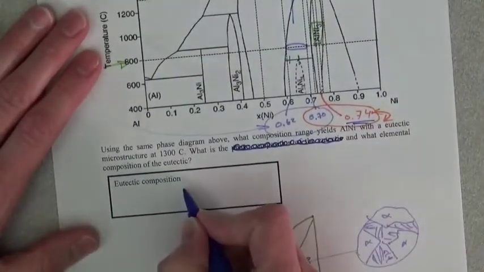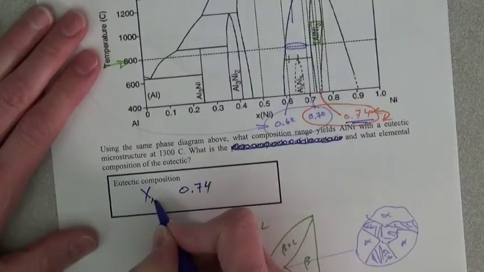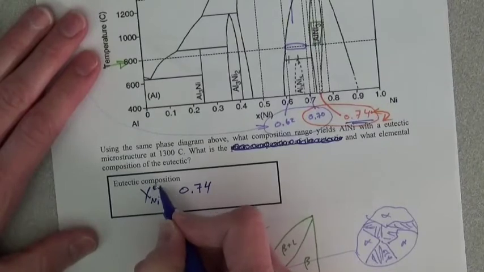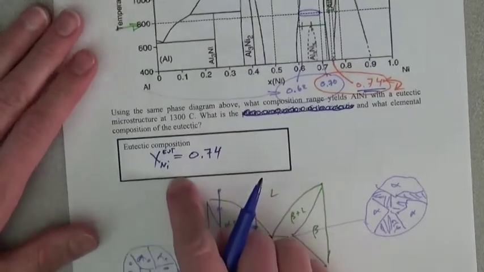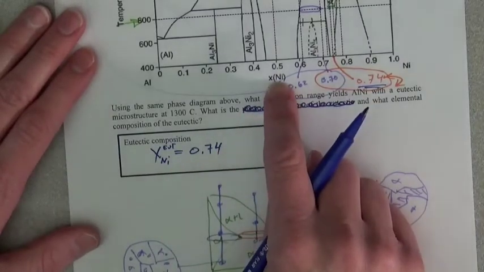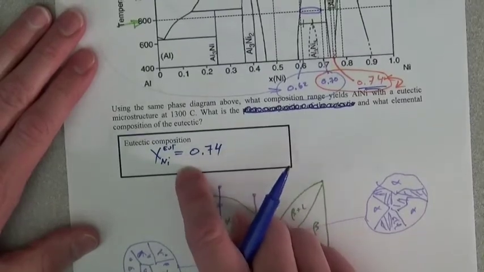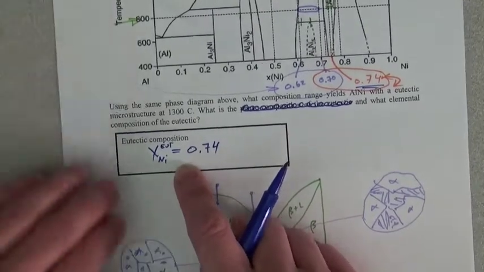And that elemental composition, again from here, that's 0.74. Call this X N I E U T. So the nickel phase fraction that forms the eutectic is 0.74 or 74% nickel. Okay.